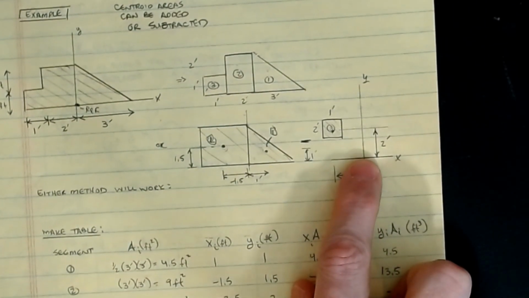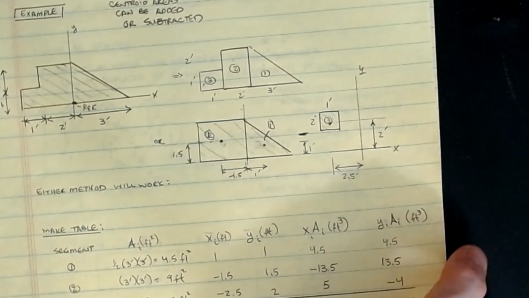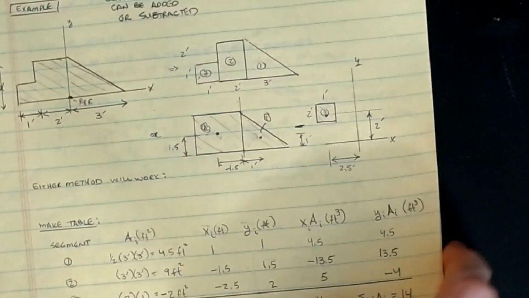And so what we're looking at is relative to the reference, which happens to be at the interface of the triangle and the rectangle. It's this vertical line here. Okay, where is the centroid of this triangle located?